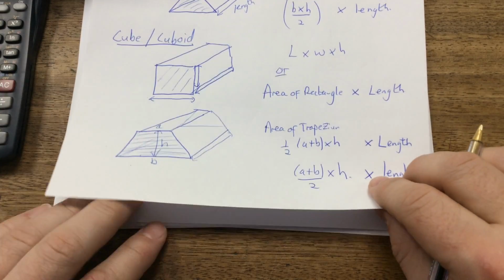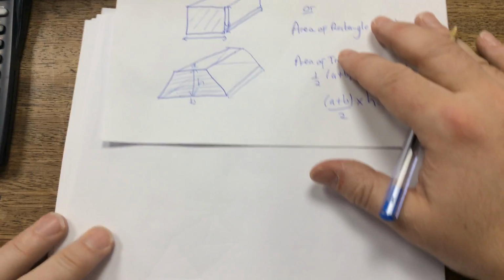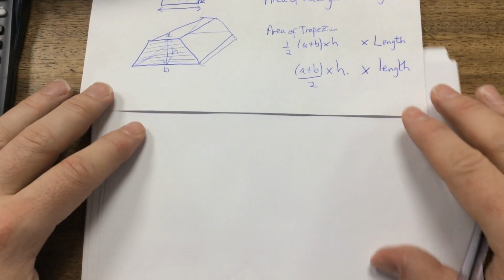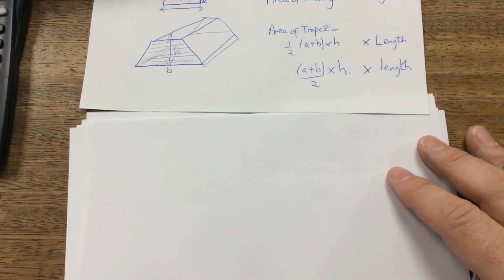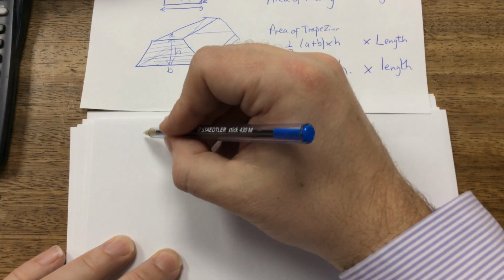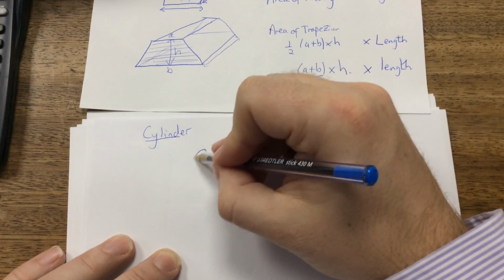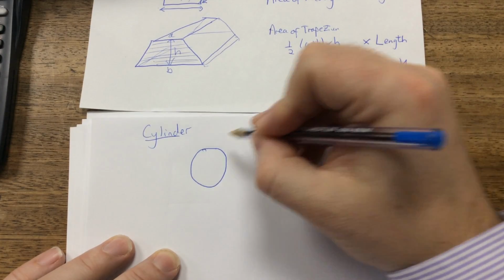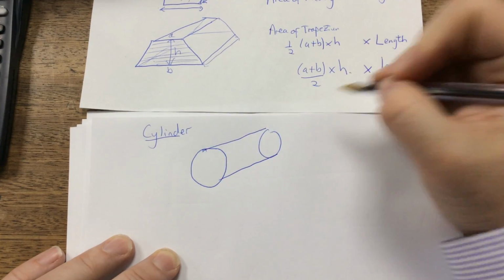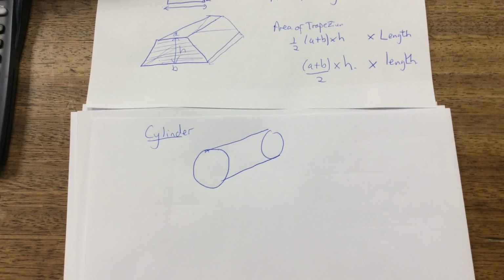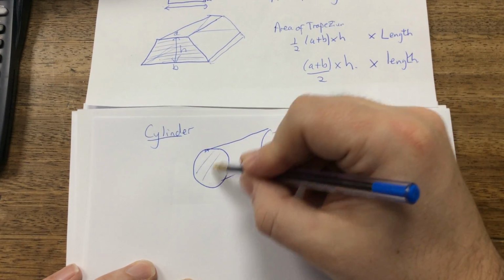From a trapezoid, I'm going to now move on to our final shape as a prism. And our final shape as a prism is called a cylinder. A cylinder, all right, is a circle on the side. And it's a three-dimensional shape with a circle on the side. And on the side here, you've got a circle.